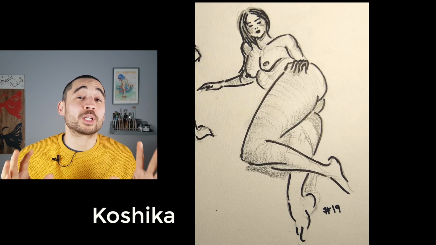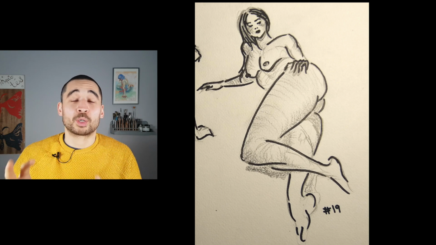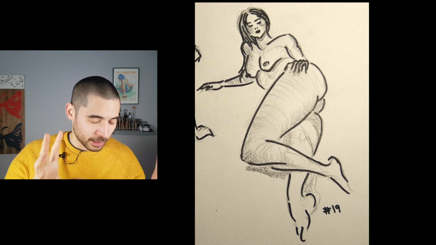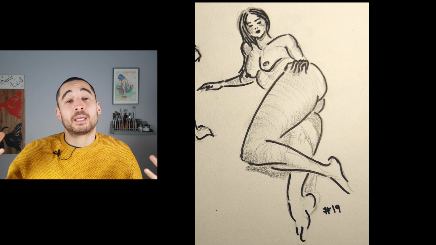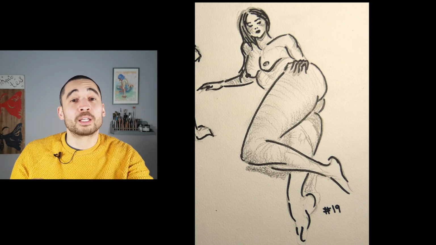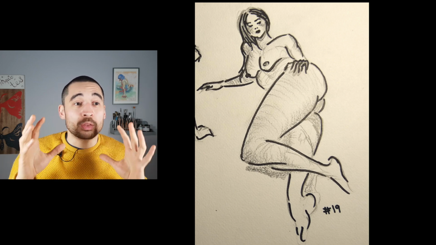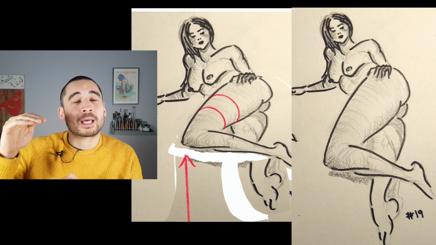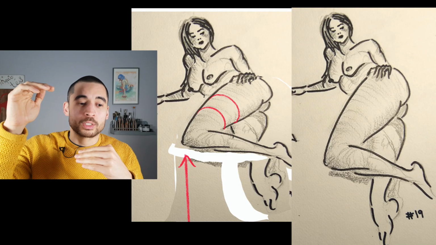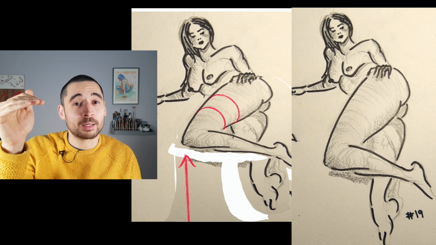The first one I want to look at is Koshka. Now Koshka, the thing that I really like about Koshka's drawing is Koshka did not shy away from keeping the thing that's near us, which is the legs, big, and the thing that's further away, the head and the torso, small. So did not undo those elements of the foreshortening. But the element of the foreshortening that I think was undone was the shortening. Like, I think that Koshka elongated the legs down.